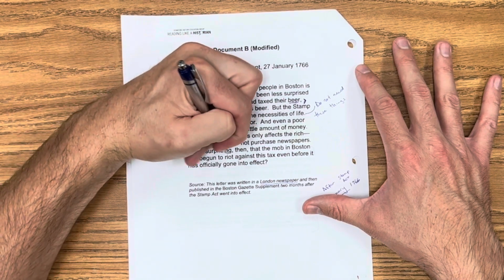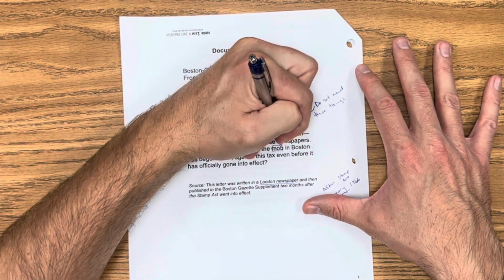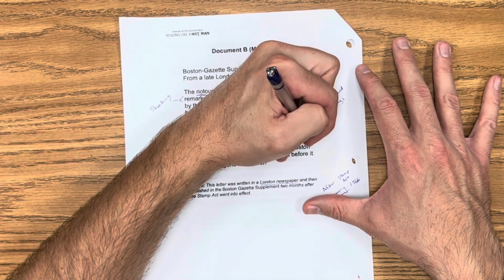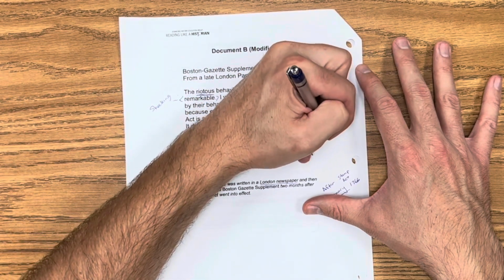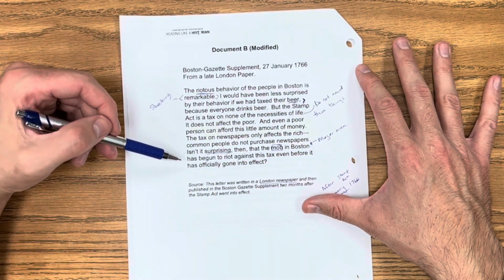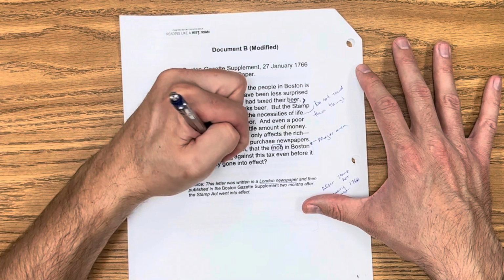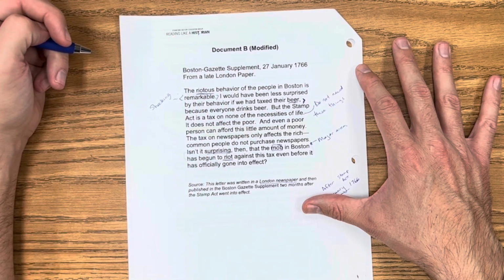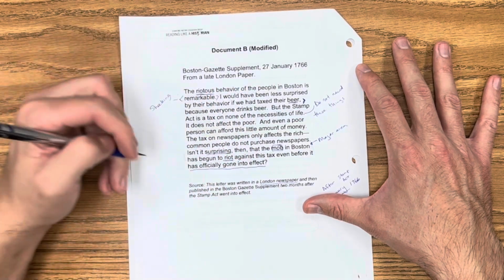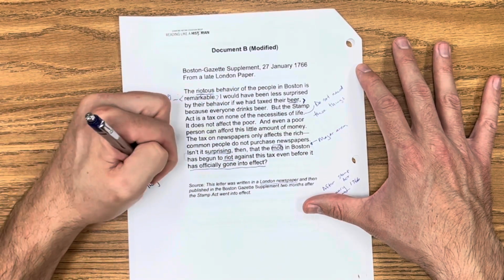So it's surprising then, describing them as a mob in Boston. Again, this is a major area. Boston's really critical. And again, describing them as rioting. And even before it's gone into effect, right? So they haven't even experienced it yet.